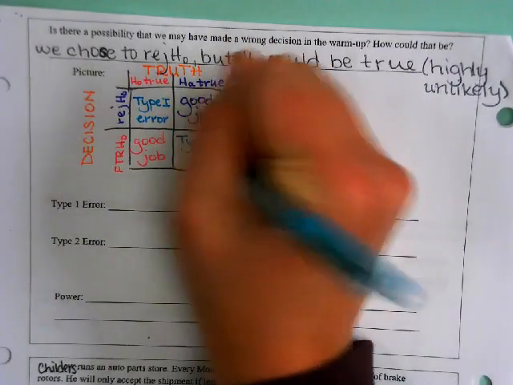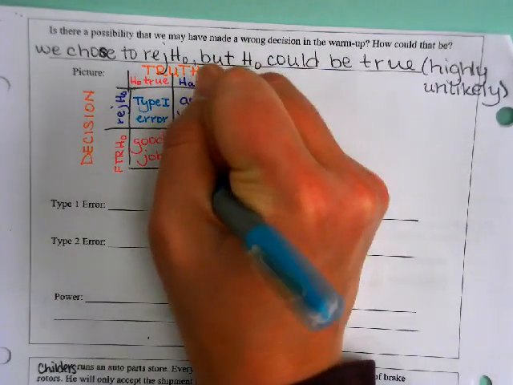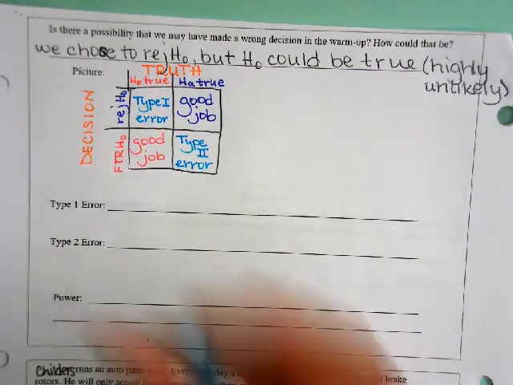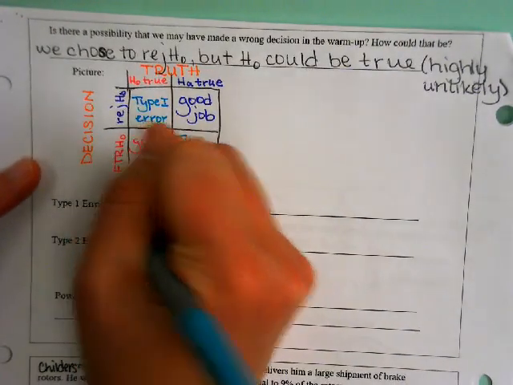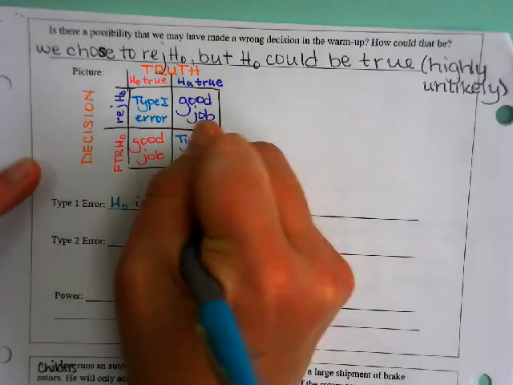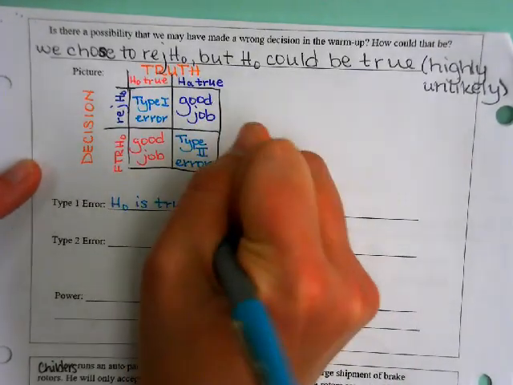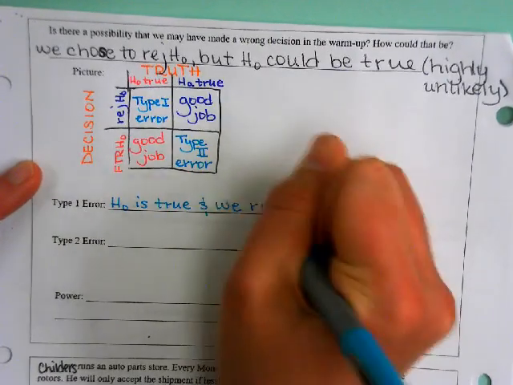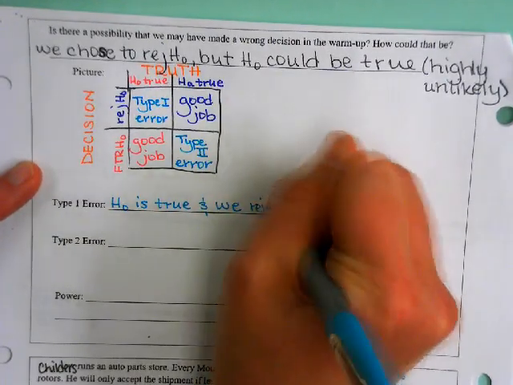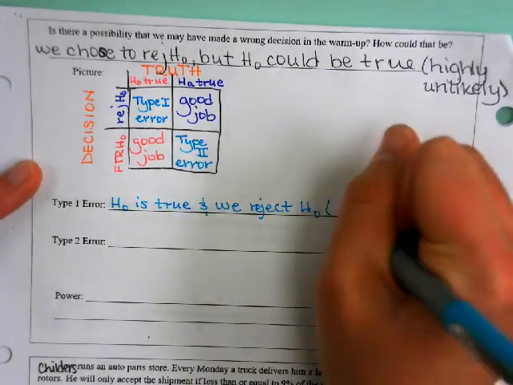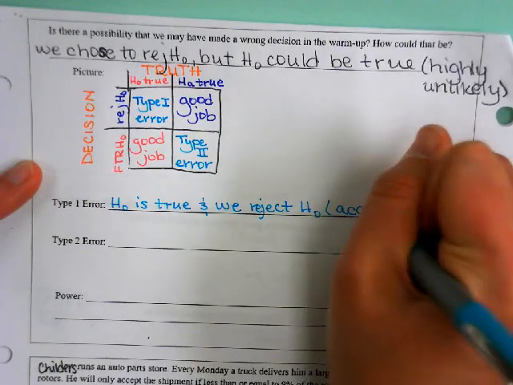So in words, a type 1 error is when H null is true and we reject H null or accept the alternative. So we're picking the wrong truth.